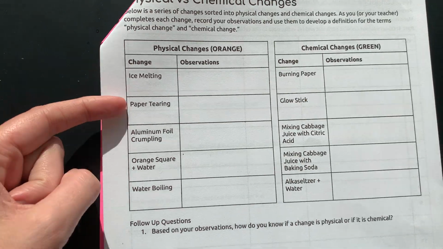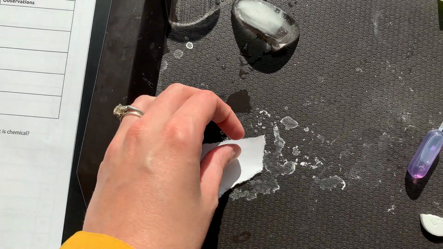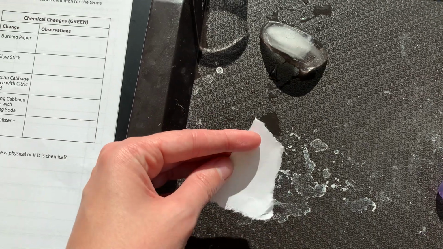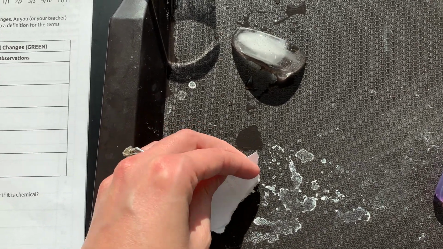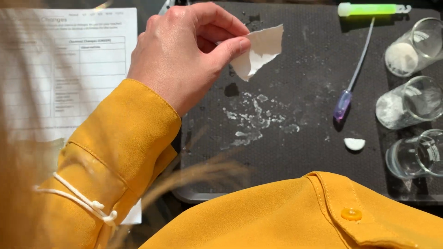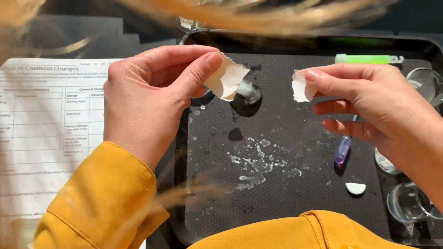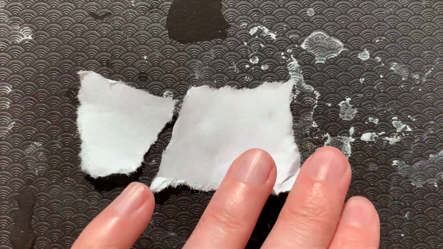Next, we're going to move down to another physical change, paper tearing. So again, kind of tricky to do one-handed. My other hand is holding the phone for a camera. So let's go ahead and tear this in half. And we have our paper torn in half-ish. Write down what you saw.